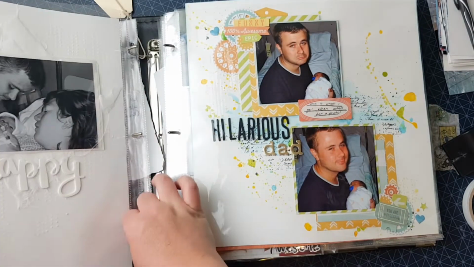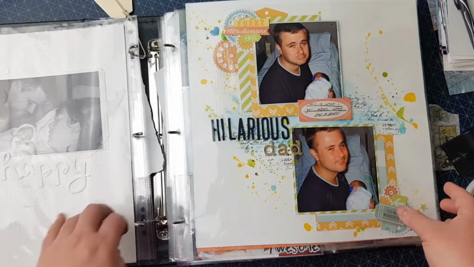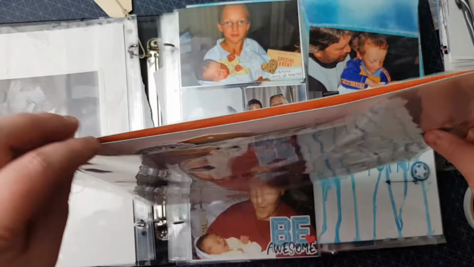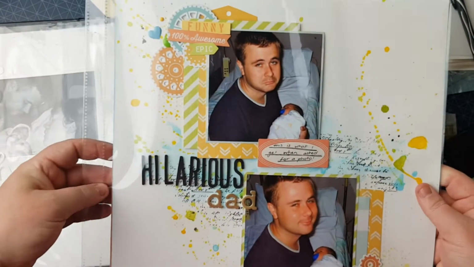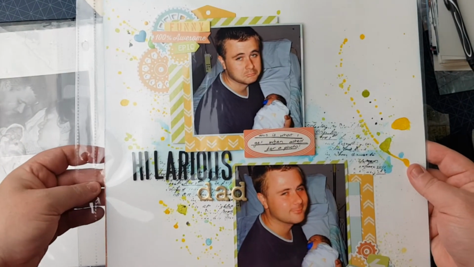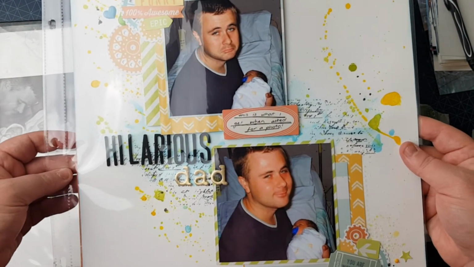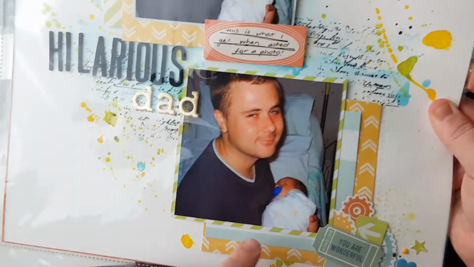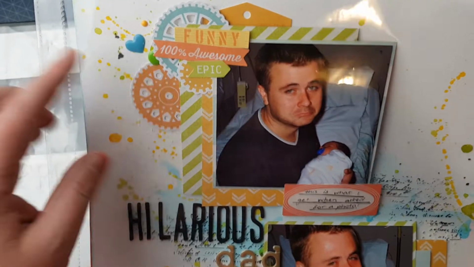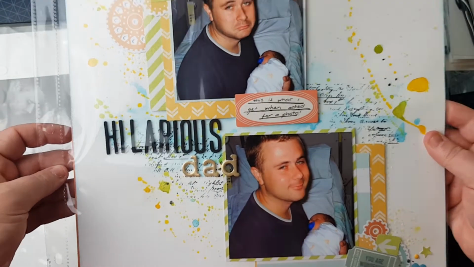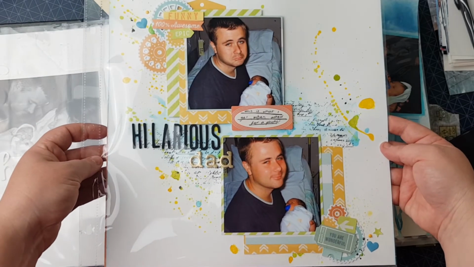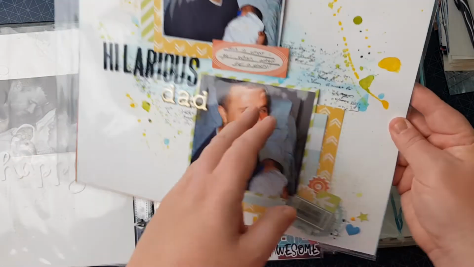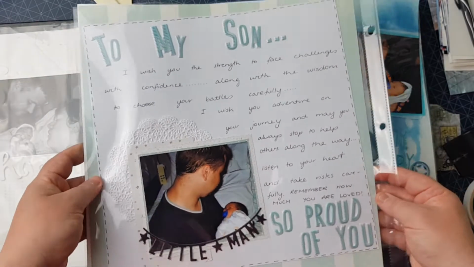Some of these layouts had challenges going on at the retreat, and others were just some things that I wanted to do. So this was a sketch with the 2 photos. I've added some packaging and some splatters, some stamps, and then some layering in a cluster, some more layering in another cluster, and the title in the middle there. And that's using a lot of the Cocoa Vanilla collection, as you can tell.